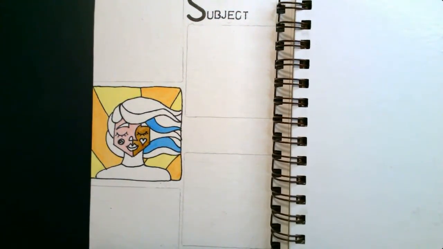Okay, and I'm gonna go ahead and let that dry and figure out if there's anything else I can paint, which I think I can come over here and paint this in at this point.